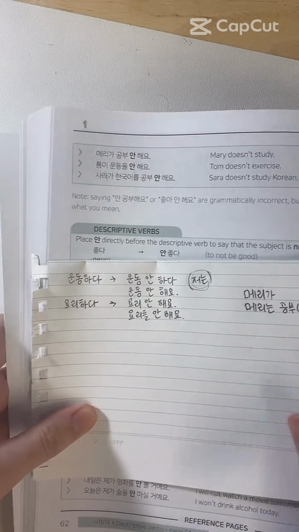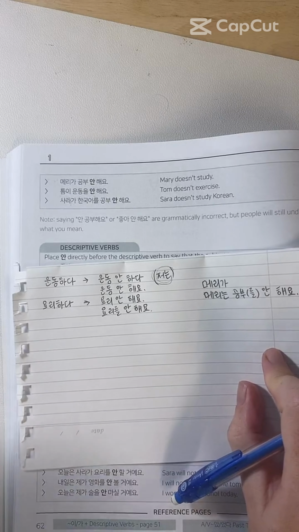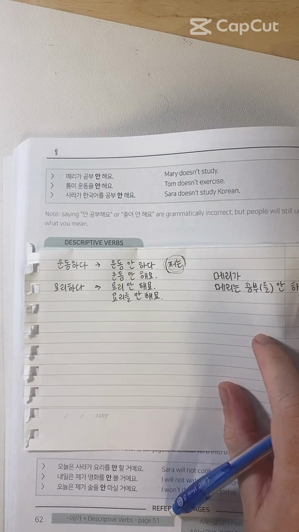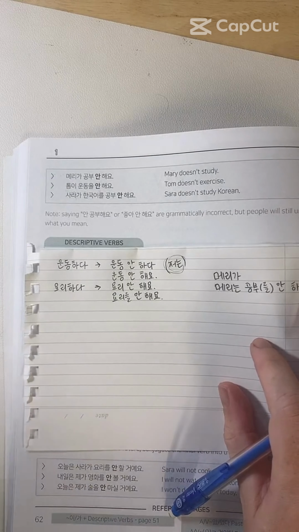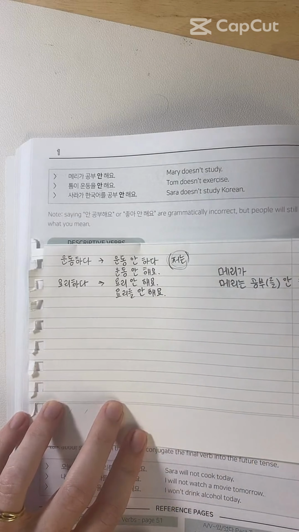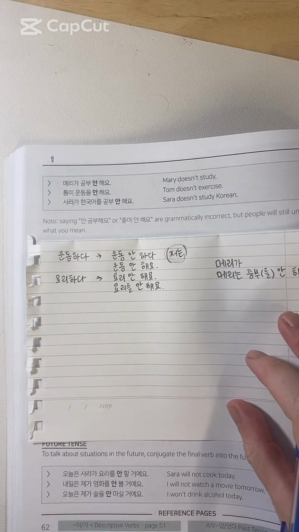And we have subjects and objects in English as well. We just don't use particles to identify them. We use grammatical order to identify them. It's just a very different structure, and so you have to think differently when you're speaking Korean using these particles. But I do promise it gets easier over time.